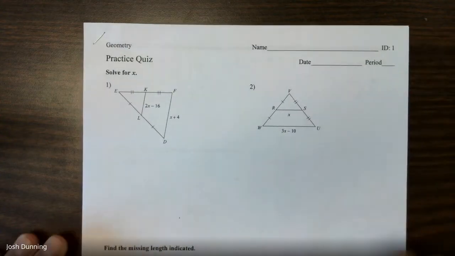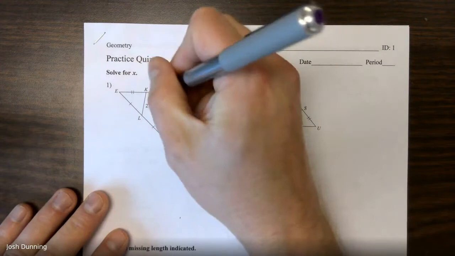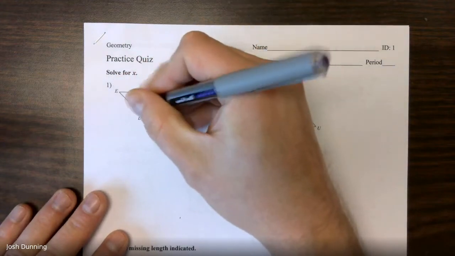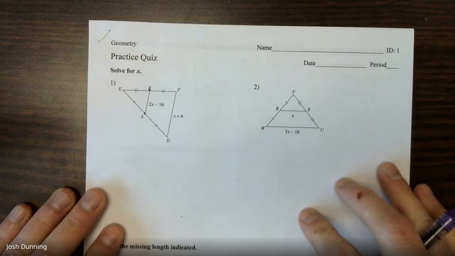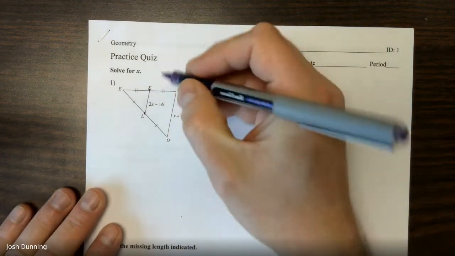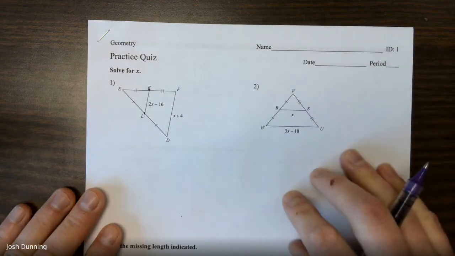All right, so the practice quiz here. Now, 1 and 2, we have mid-segments. Those two parts are equal, so these are midpoints. That makes that a mid-segment. What that means is this is half of FD.